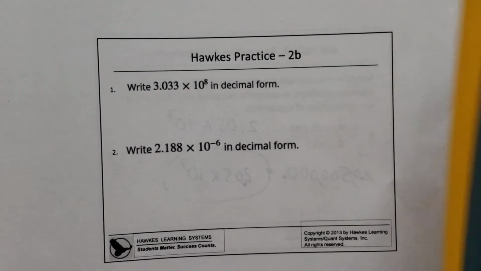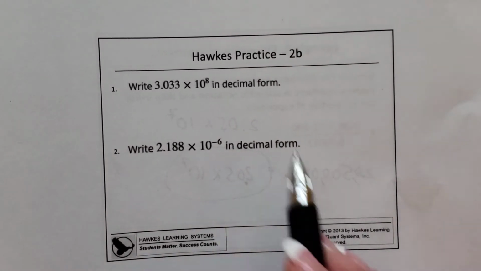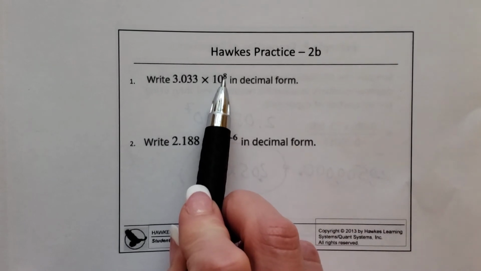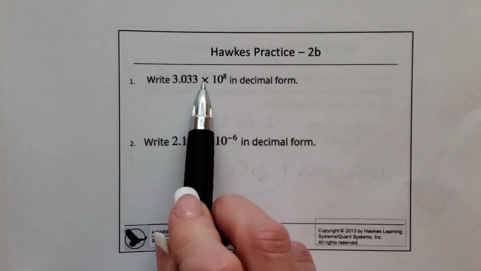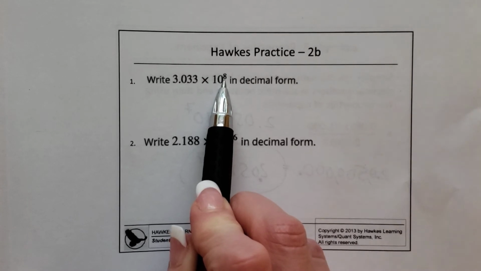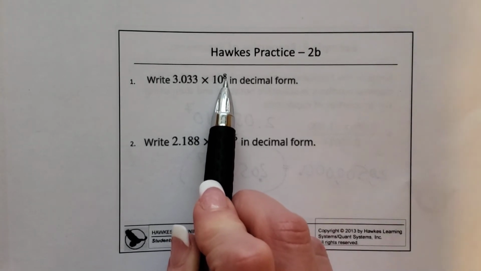All right, so this is from Hawks. I got these problems straight from Hawks. Now, these first two I could type in my calculator, but I don't need to because basically all it's telling me is how many places to move my decimal. Here I start with a number. It's telling me that I'm going to move my decimal 8 places and I want a great big number. How do I know I want a great big number? Because this is a positive exponent.